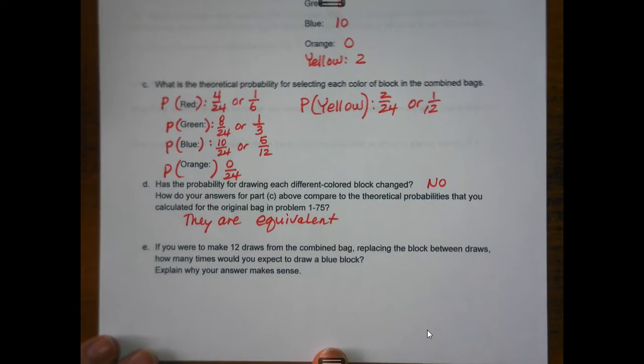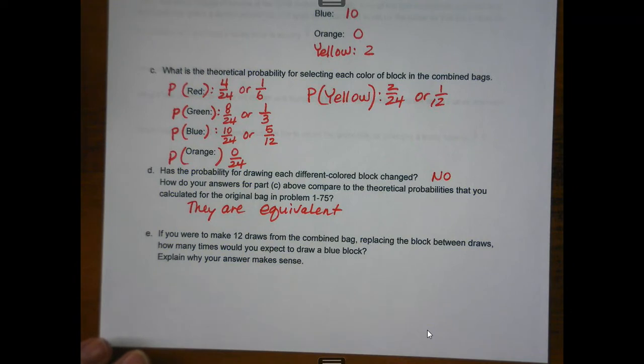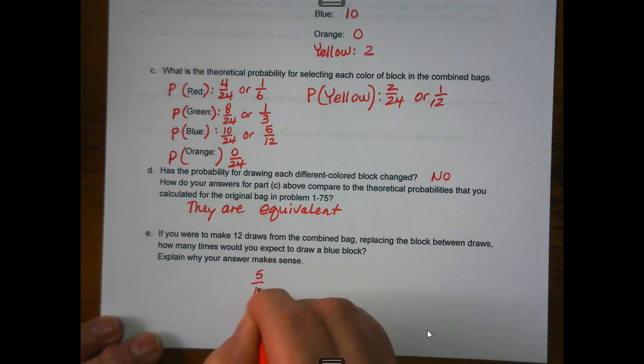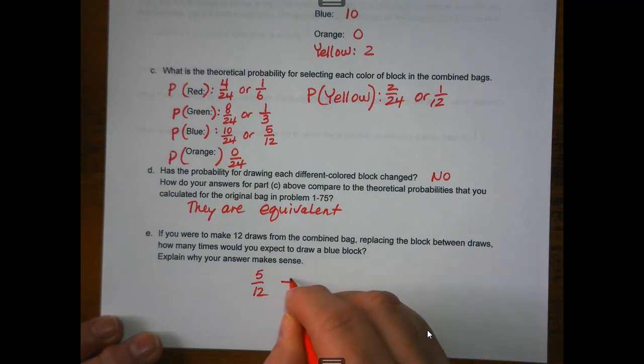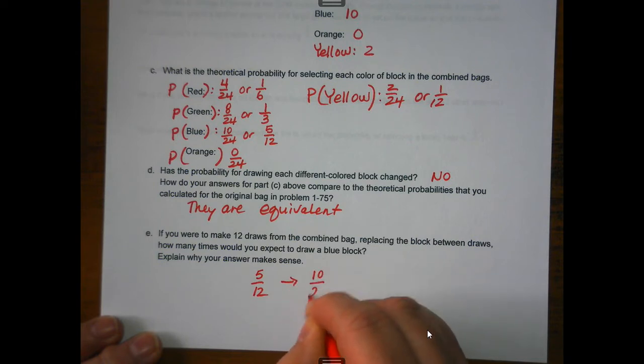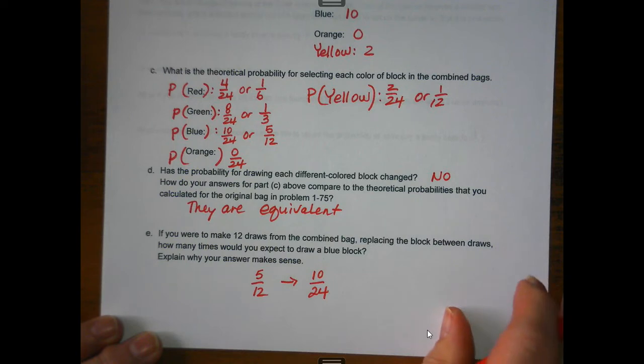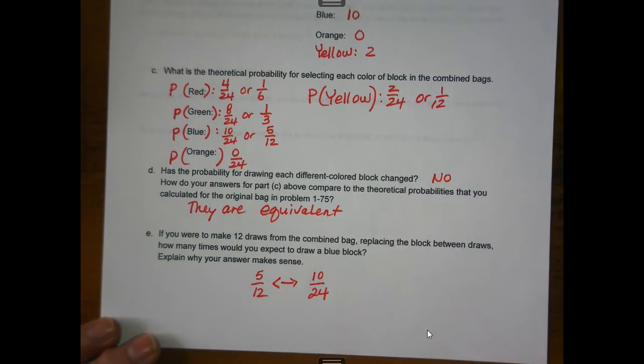And moving down to this, if we were to make 12 draws from the combined bag, replacing the block between draws, how many times would you expect to draw out a blue block? Well, it would be the same as we had before, 5 12ths. Because even though our total now is 10 blue and 24, we simplify that probability down into the lowest possible form, and we get 5 12ths. All right.